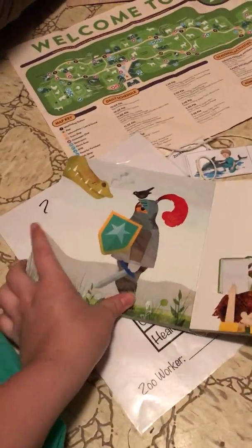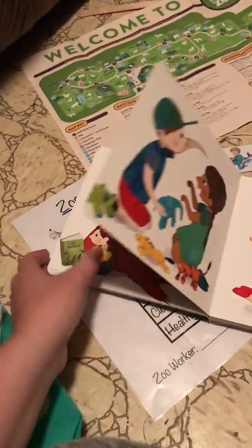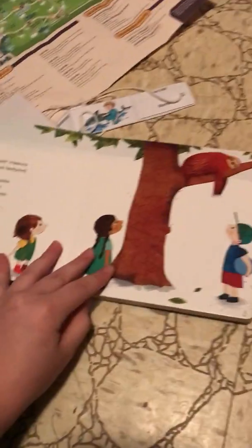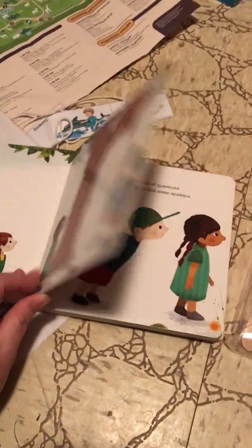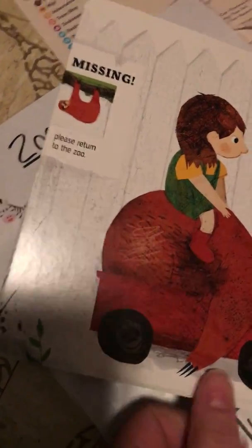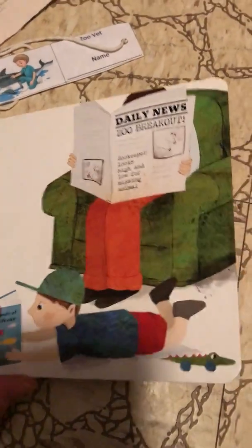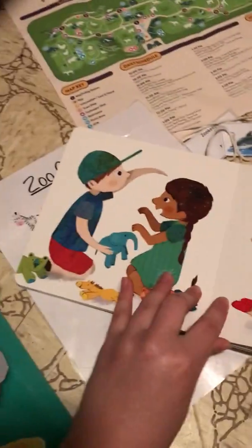It's also really cool because for older kids, it can teach them observational skills. It's about a sloth who winds up in a random tree in a backyard, and these kids are trying to figure it out. As they're trying to figure it out, in the background there are these: missing, please return to the zoo. As you flip on, daily news, zoo breakout, zookeepers look high and low for the missing animal.